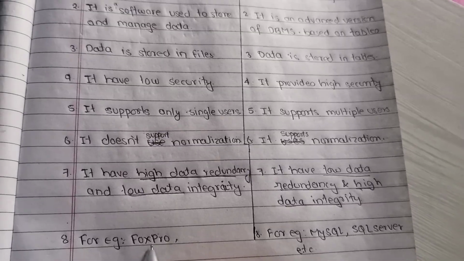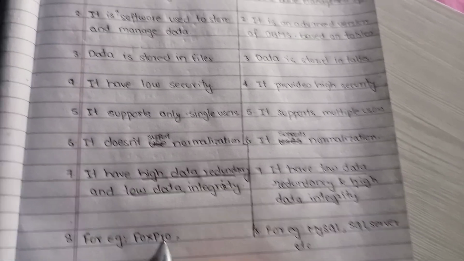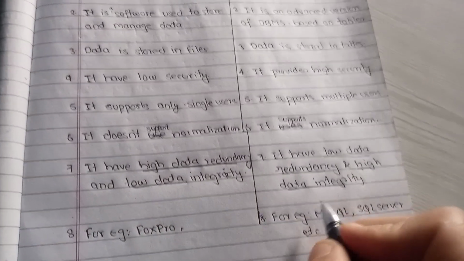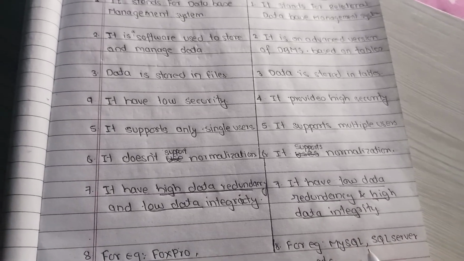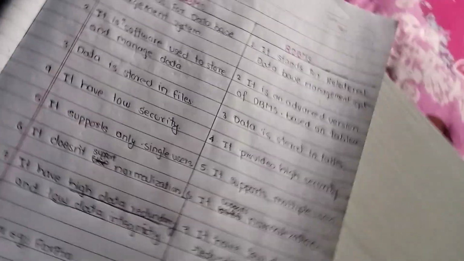For example, FoxPro is an example of DBMS, and MySQL, SQL Server, etc. are examples of RDBMS.